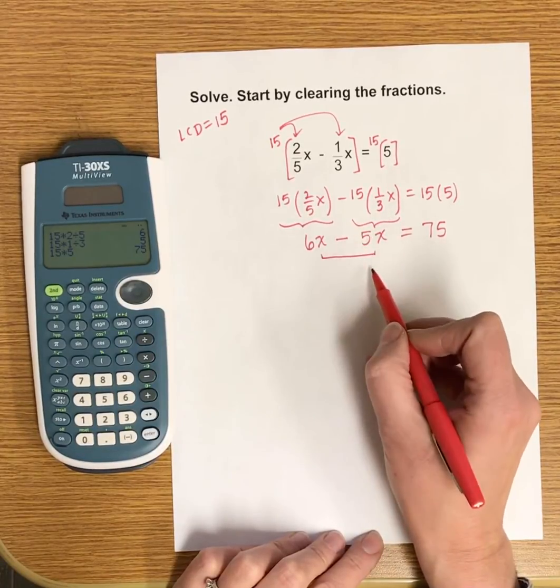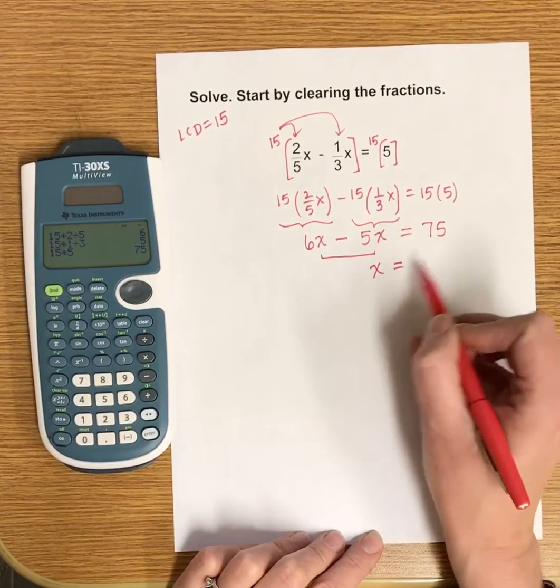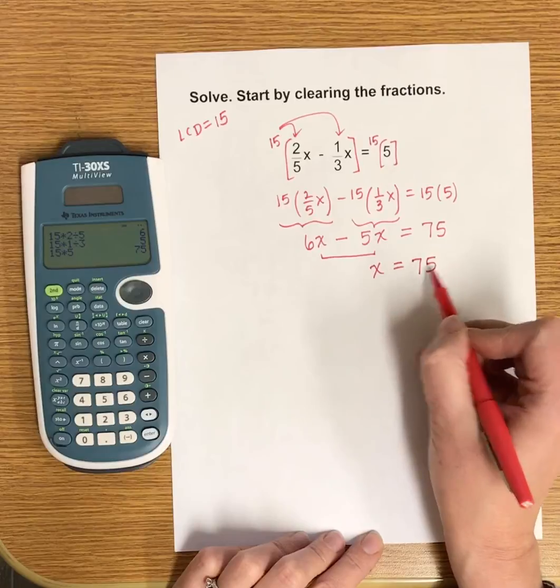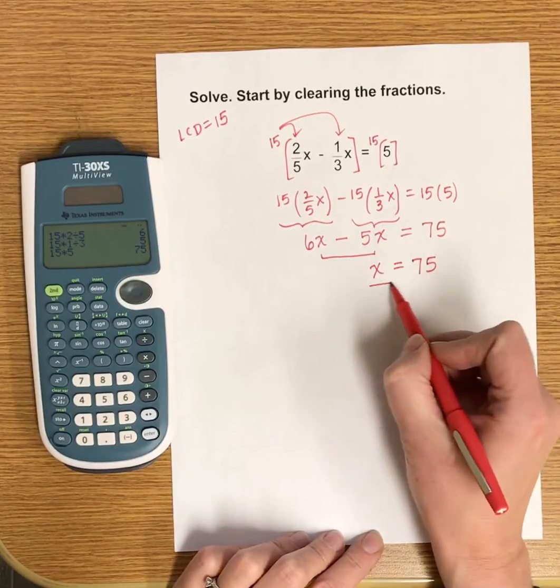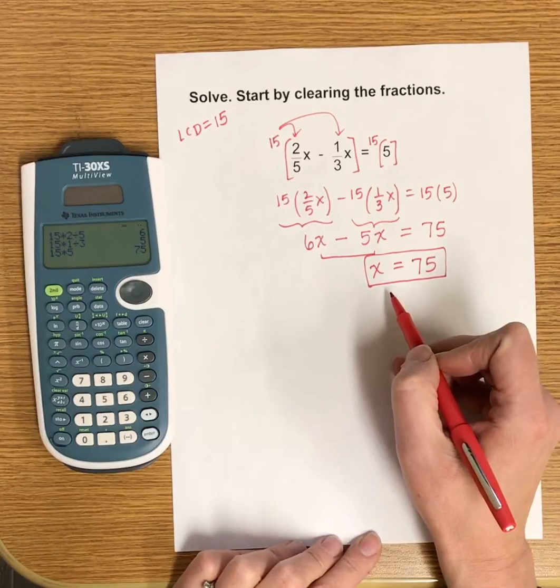So 6 minus 5 leaves 1, or just x. And we'll drop down the equal sign, drop down the 75. Then it looks like we're finished, because the x is now all by itself. X equals 75.